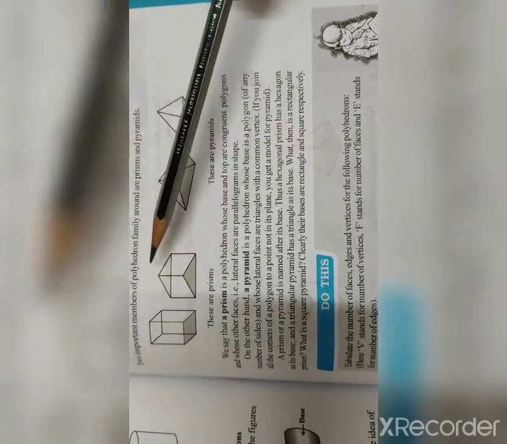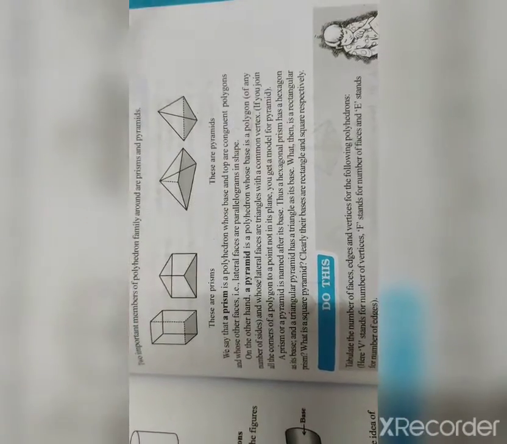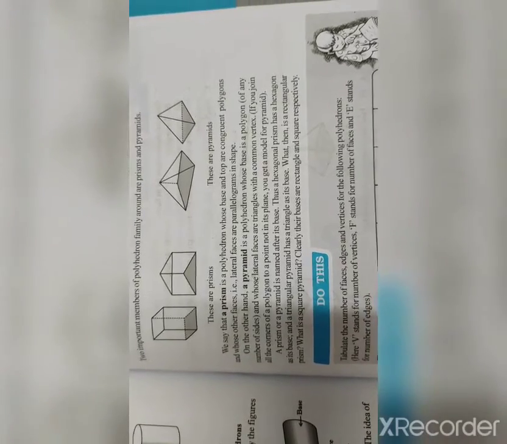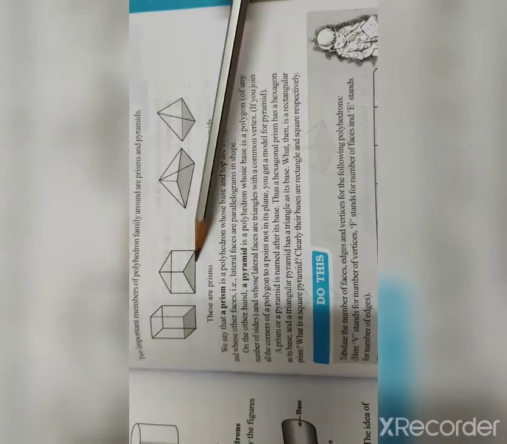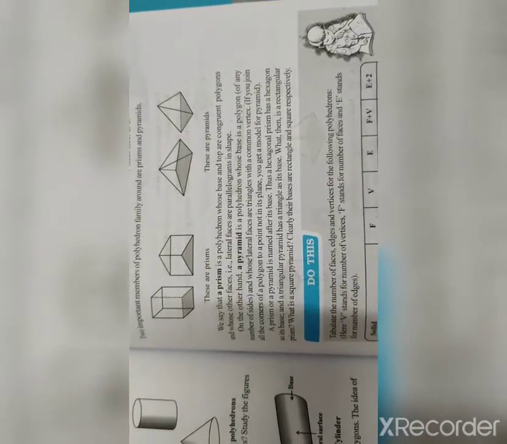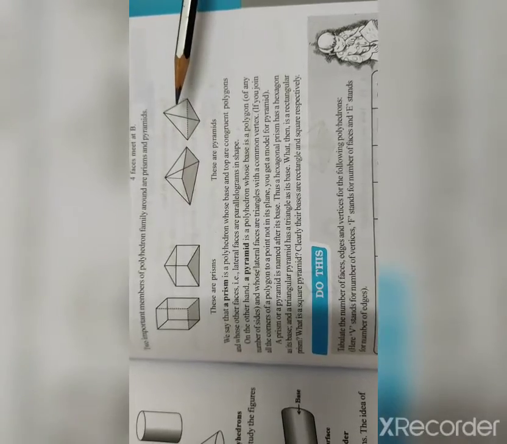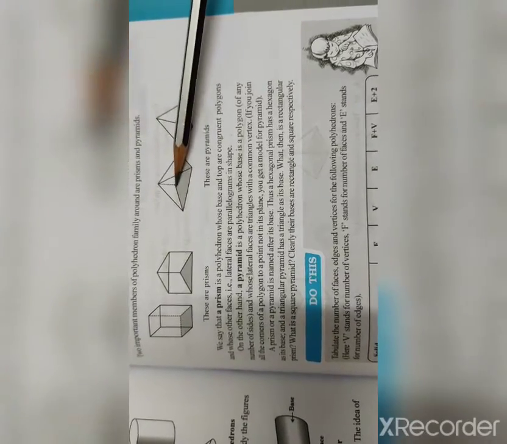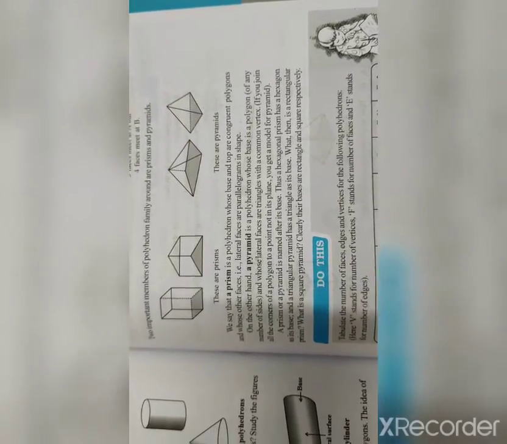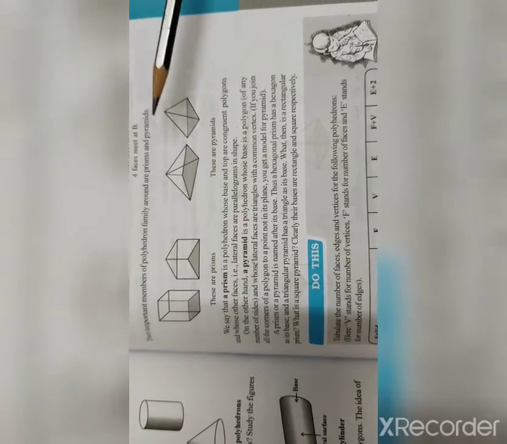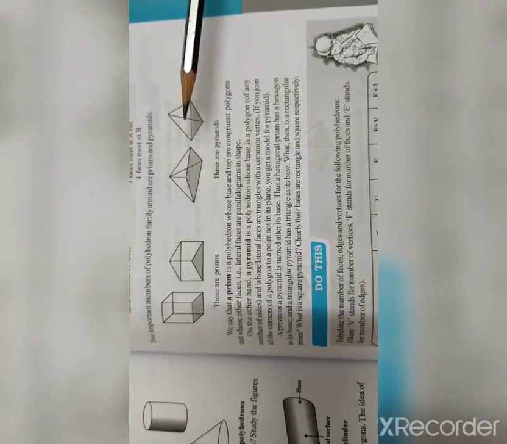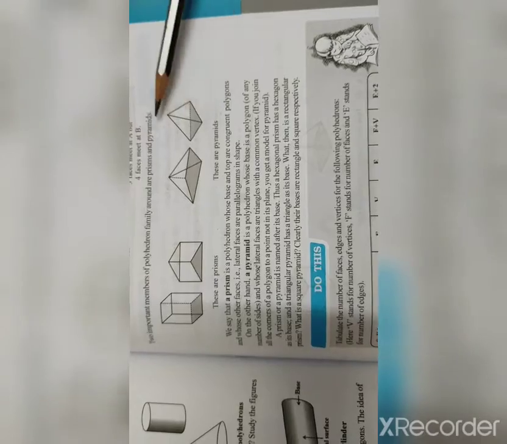Okay. Lateral faces and congruent. On the other hand, a pyramid is a polyhedron whose base is a polygon of any number of sides and whose lateral faces are triangles with a common vertex.